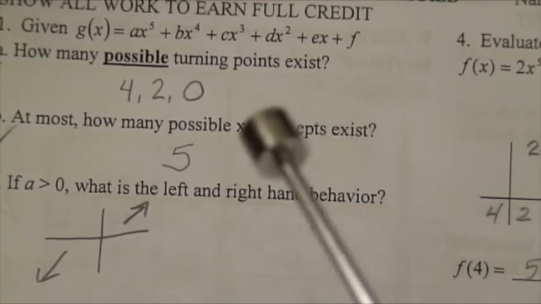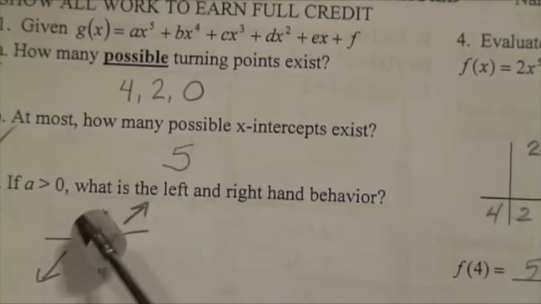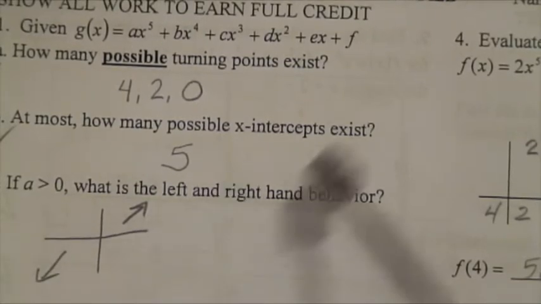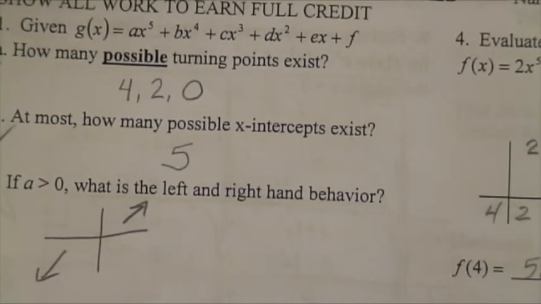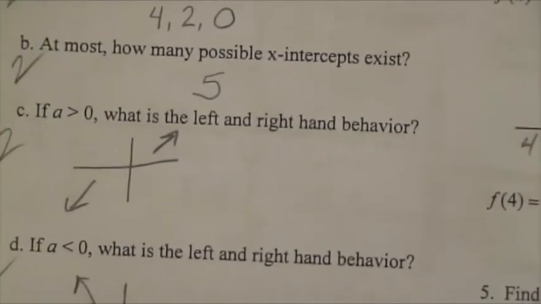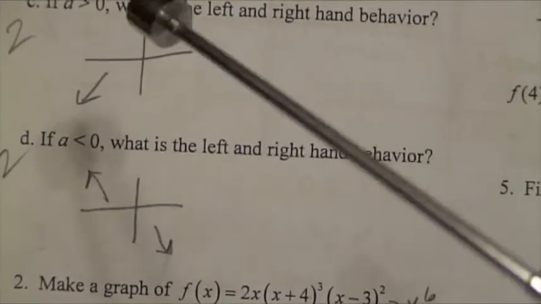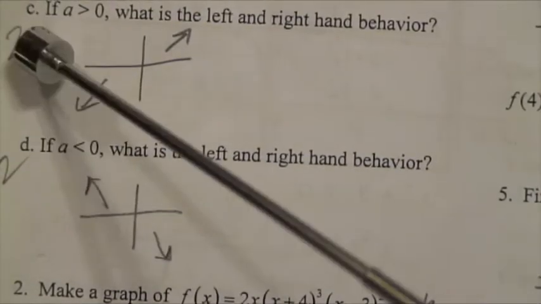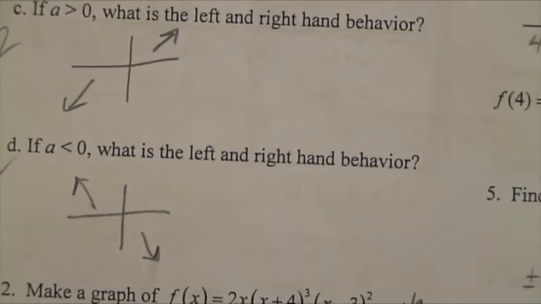What is the left and right hand behavior? Well, again, x to the 5th, we're going to go down to the left, up to the right. If you had just drawn that picture, everything would have been golden. But if my a is less than 0 for the next question, then it flips over the x-axis. So now we go up to the left, down on the right.